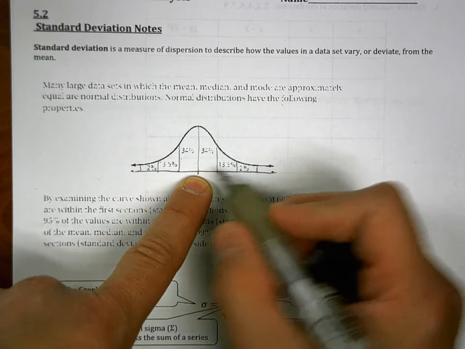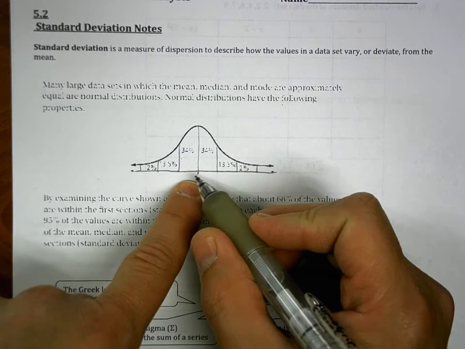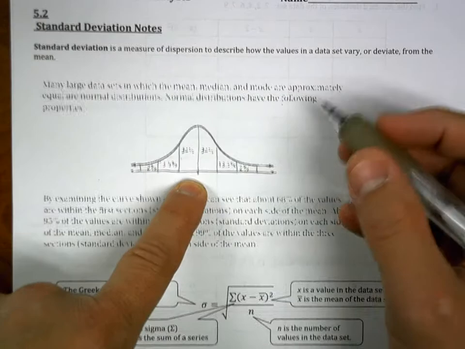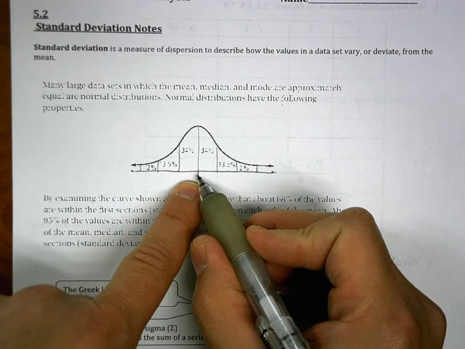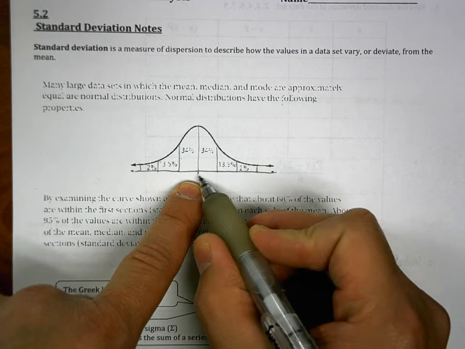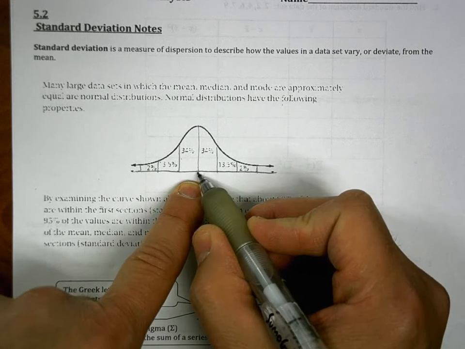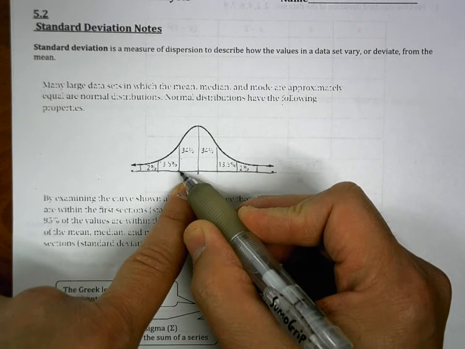What we're looking at is, let's say this is the average right in the middle, and this is a normal distribution. Your mean, median, mode, and everything's pretty normal. If you're within one standard deviation, meaning we're going to find this value right there, one standard deviation this way or one standard deviation this way, you're pretty, I guess, normal.